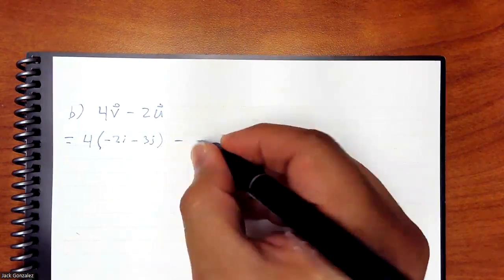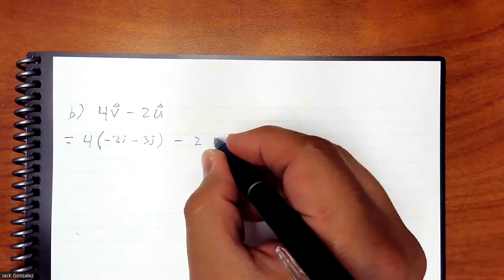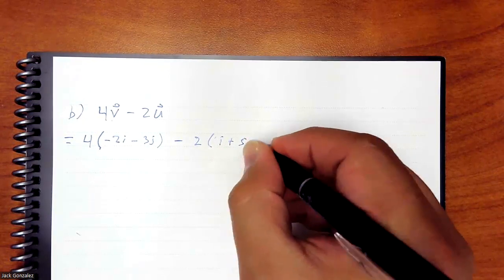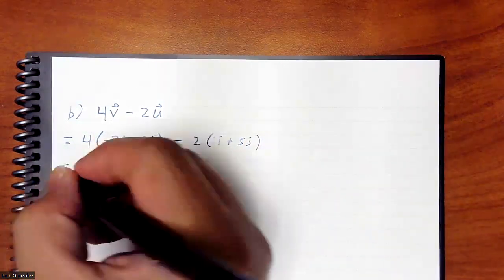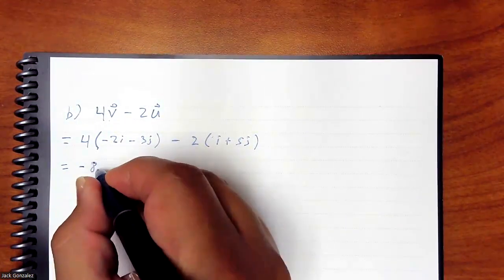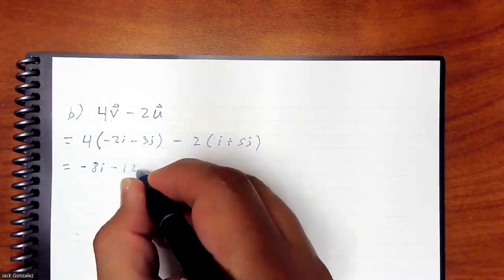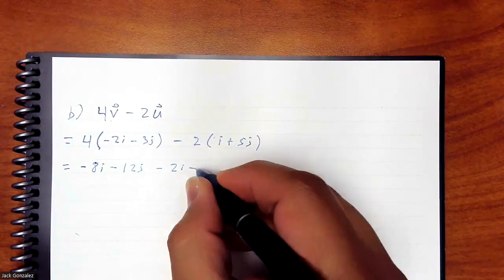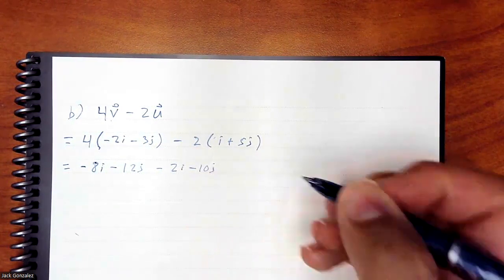And then scale this guy by -2. And we'll get -8i minus 12j minus 2i minus 10j.